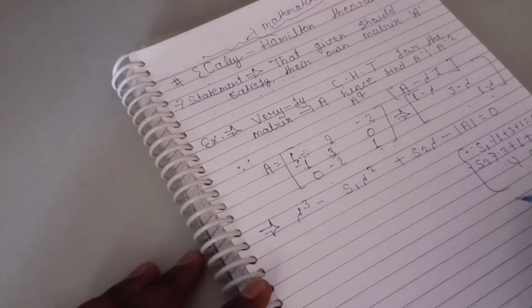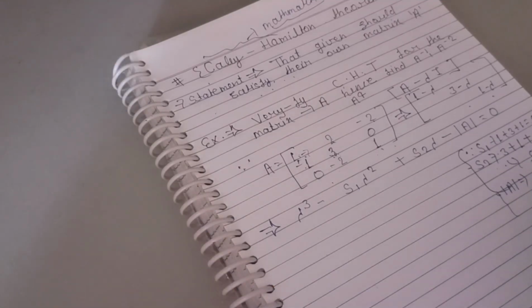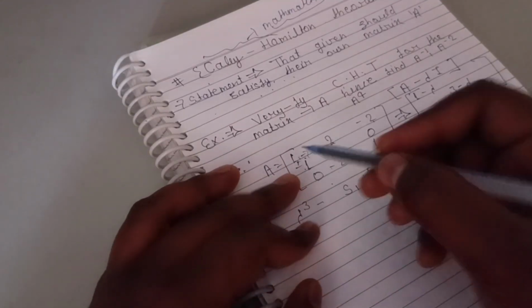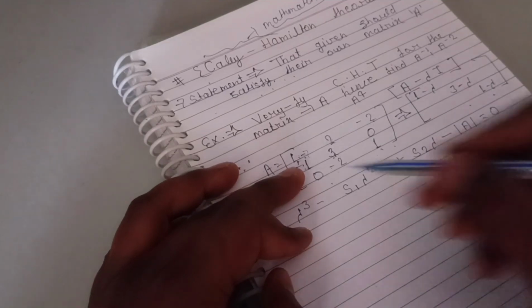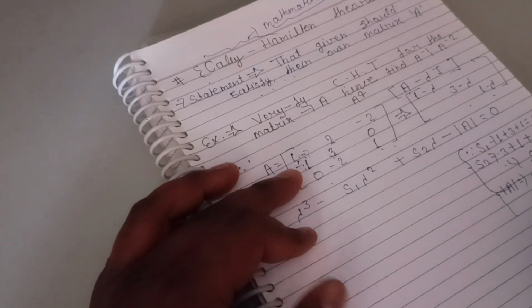Then one more thing that we have to calculate is the value of determinant of A. If we expand along the first row, should I solve or write it directly? Let me just solve.